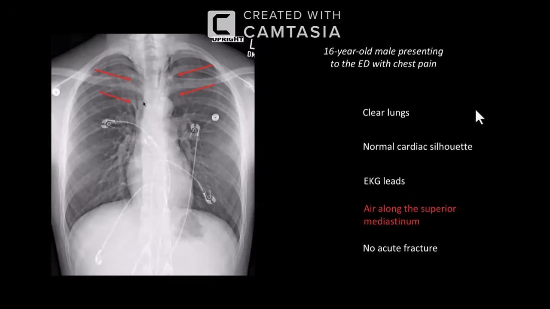These patients sometimes, especially young non-alcoholic patients, can have spontaneous rupture of the esophagus, one of the causes of spontaneous pneumomediastinum. So you have to be very careful, monitor these cases, and suggest further investigation in the form of CT.